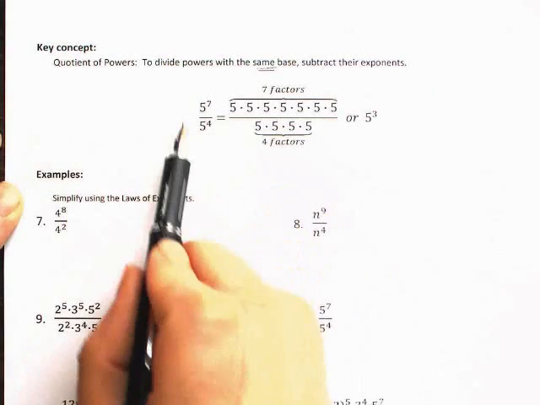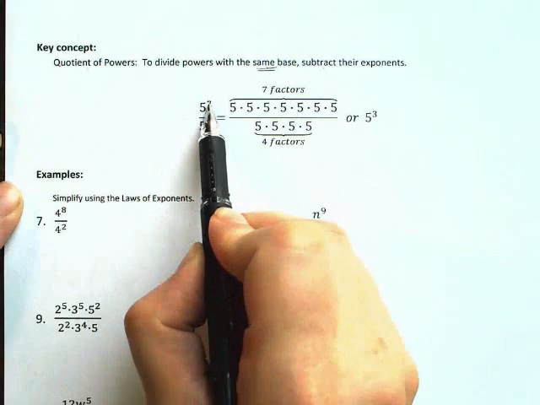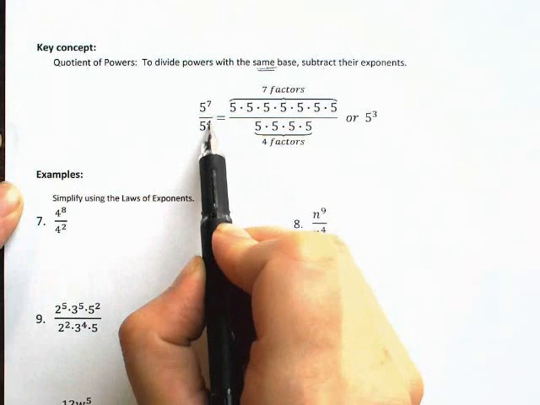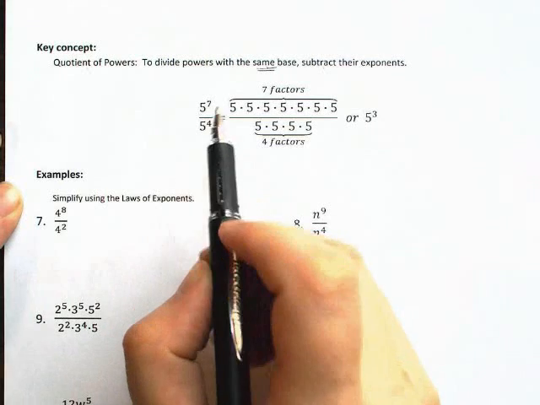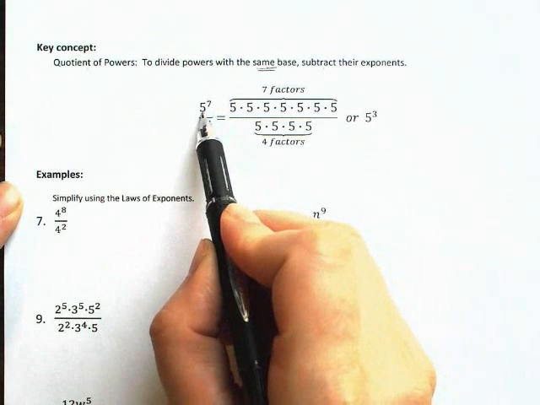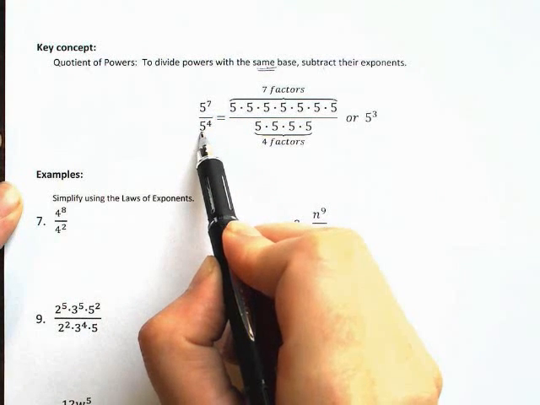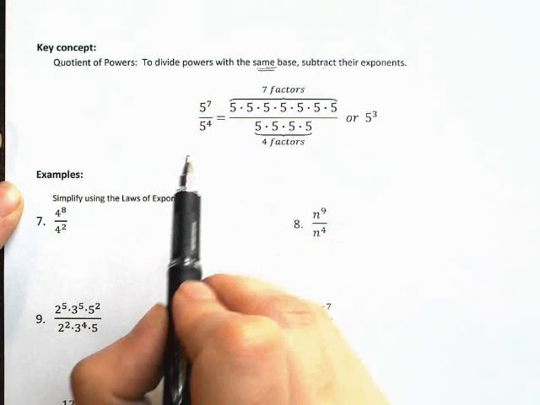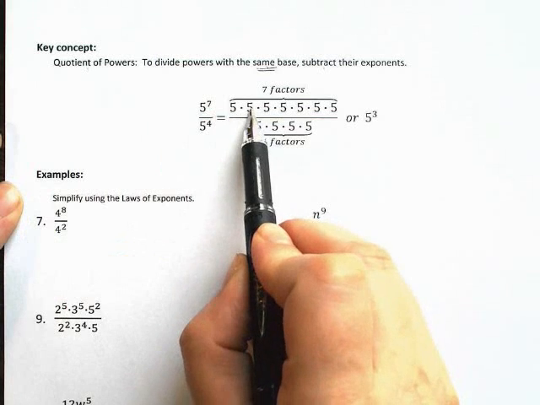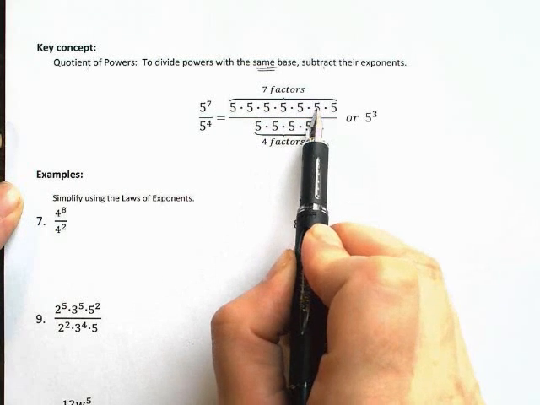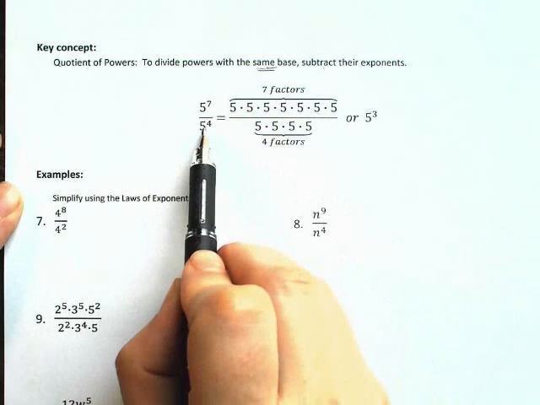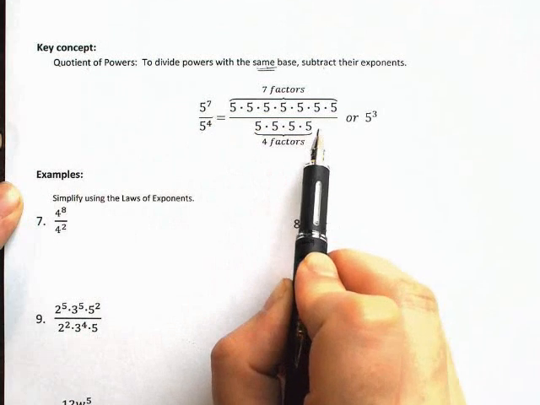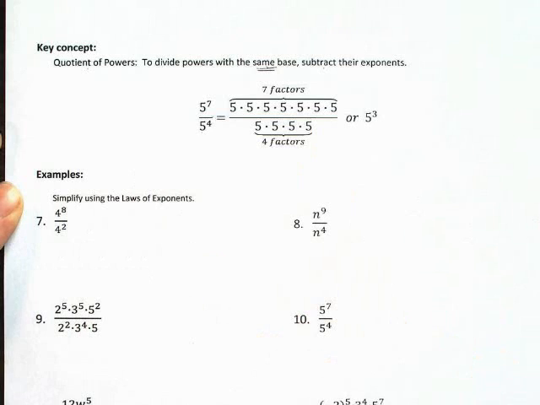Okay. Here's an example of this. 5 to the 7th power divided by 5 to the 4th power. These are powers. They have the same base. Both times the base is 5. I can write out the meaning of 5 to the 7th power as we did yesterday. That is a bunch of 5s all multiplied together. In the denominator, 5 to the 4th power is 4 5s all multiplied together.